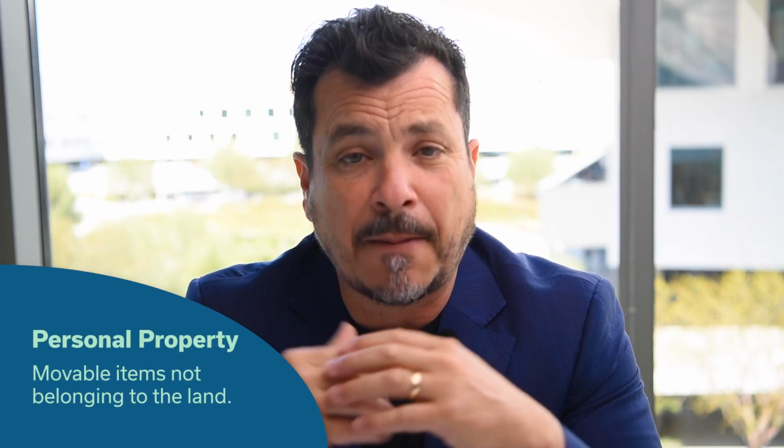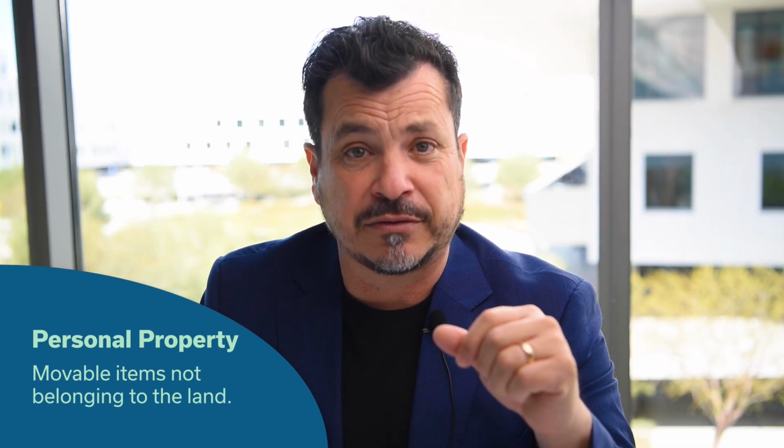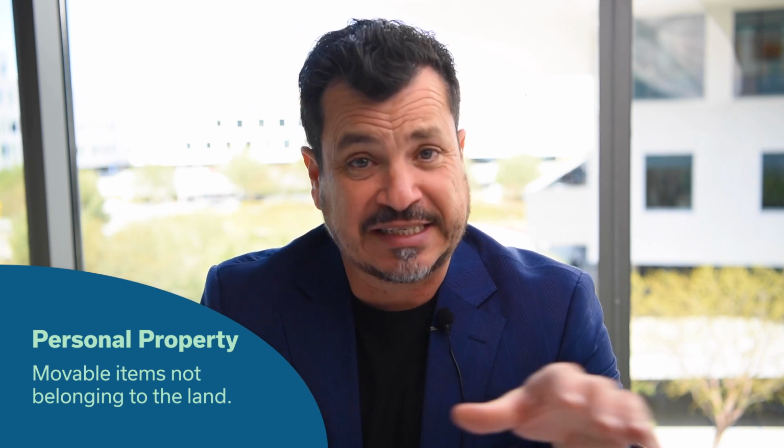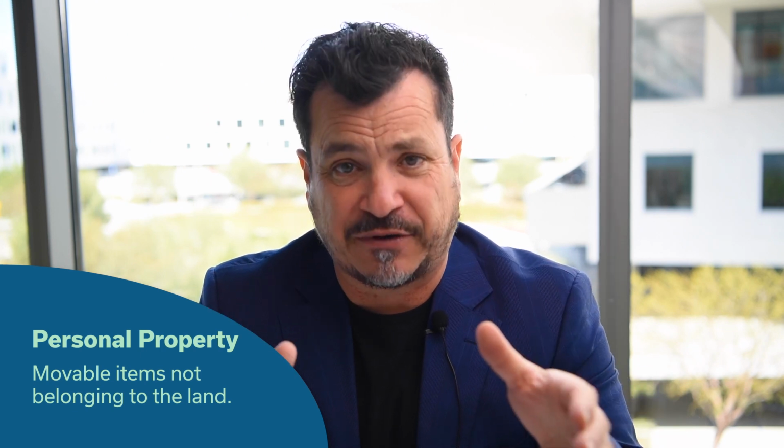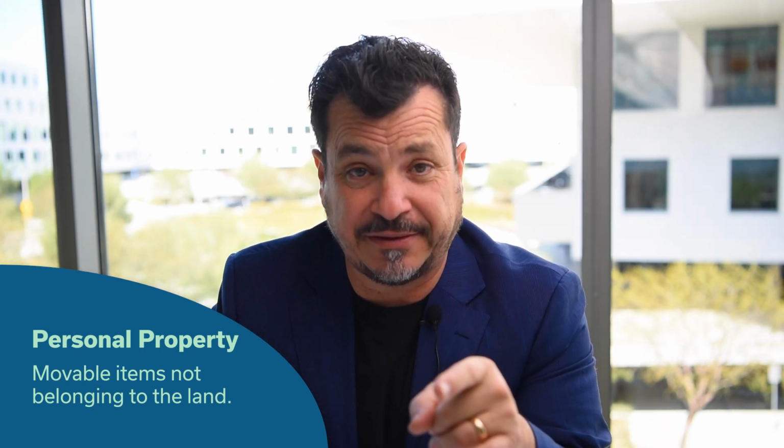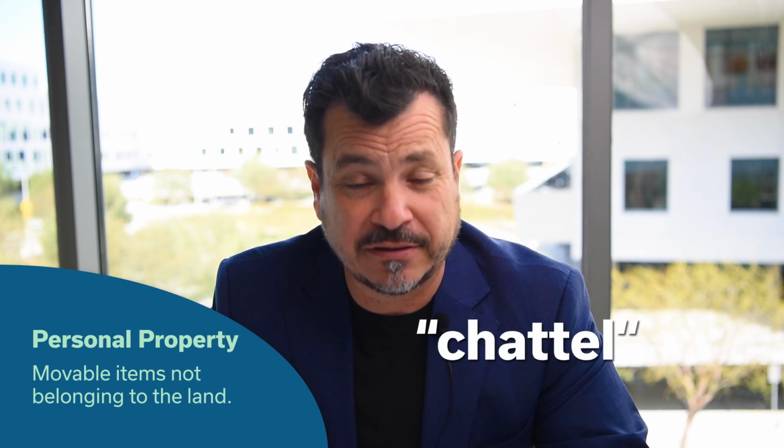So let's go straight to personal property. So what is personal property? Personal property is movable, such as a couch, a TV, a car, a lawnmower. These things are personal property and do not stay with the land, do not stay with the property. That's the major difference. One quick tidbit: when you see the word chattel, they're referring to personal property.